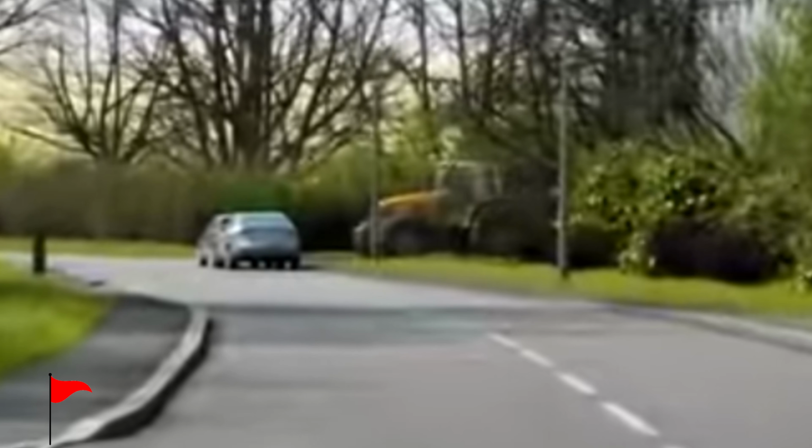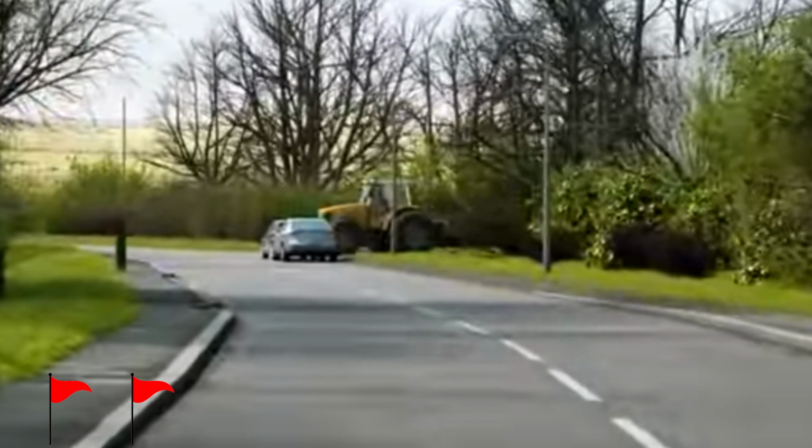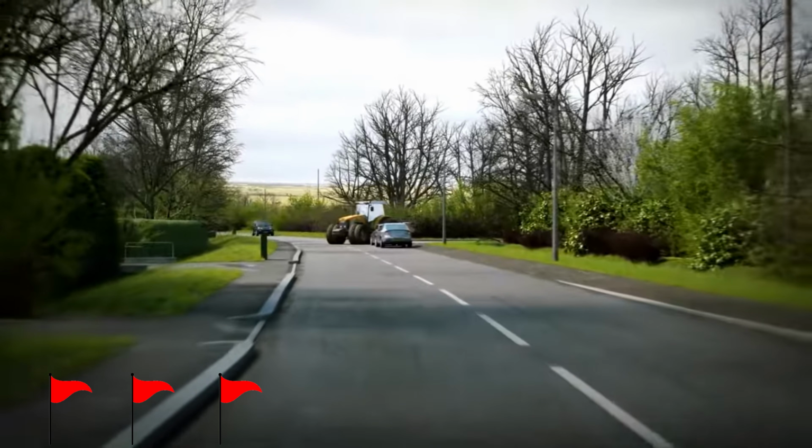Our first click should be here, as we spot the tractor in the distance and recognize it as a potential hazard. The second click comes now, as we get closer and it becomes clear that the tractor will affect our driving, likely requiring us to slow down. And the third click is here, as the hazard becomes more immediate and we may need to take action, such as reducing speed further or preparing to follow safely.